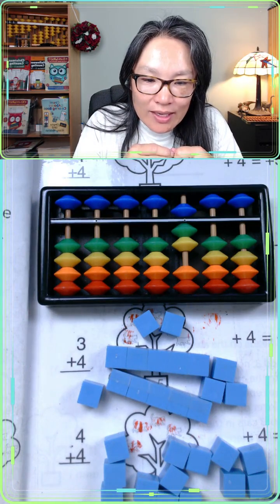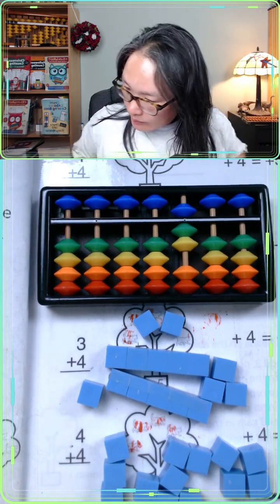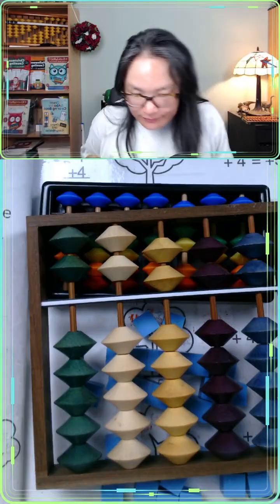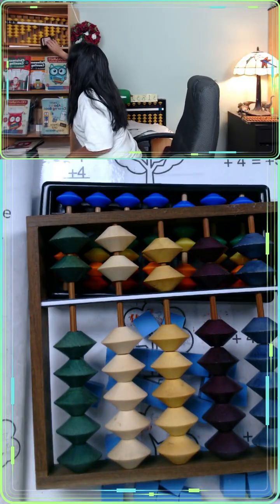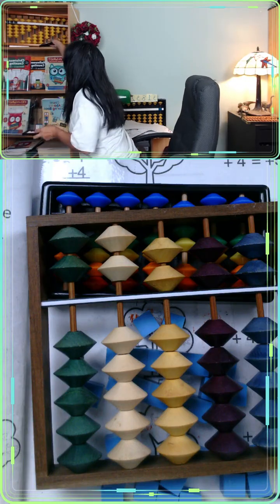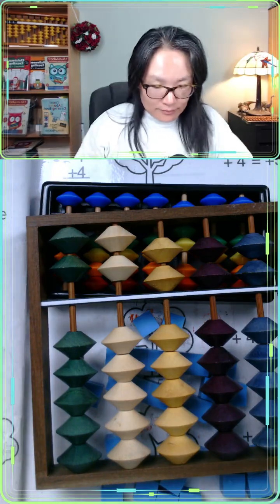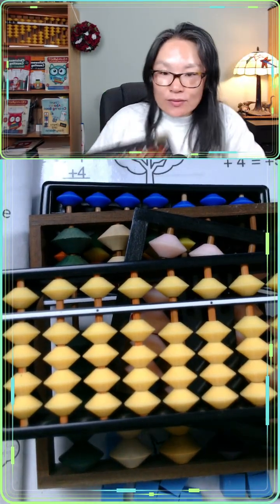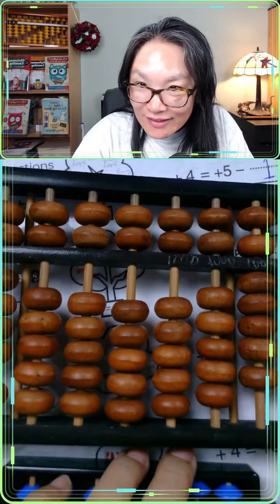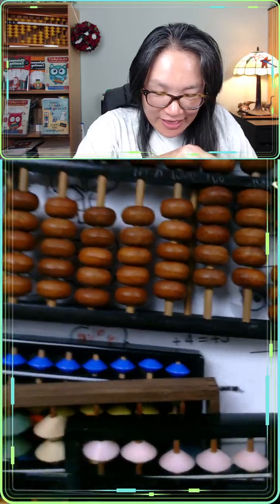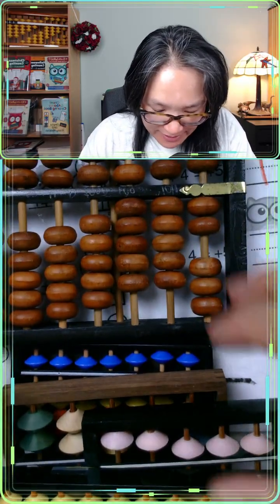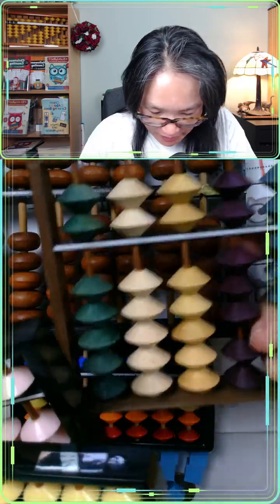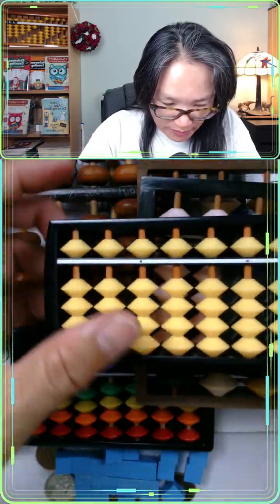Are all abaci set up like this? No. There is this one, this one, and there's this one, and there is this one. And then there's like others. Okay, there's a 10 bead one. This is a Chinese abacus. This is a rendition of a Chinese abacus, but it just looks kind of Japanese. And then this is the Japanese abacus, and then that's it.